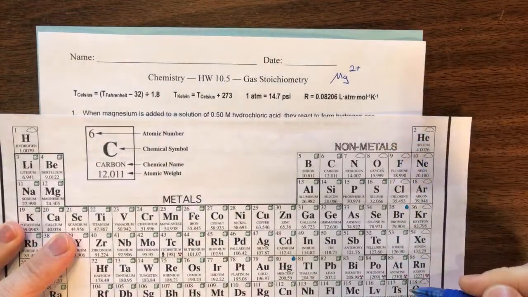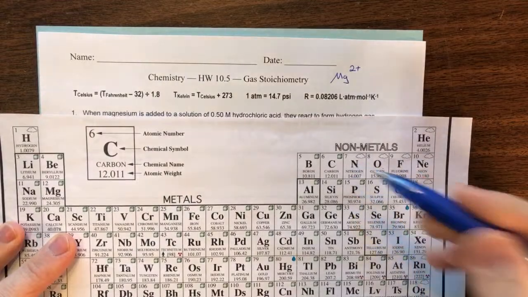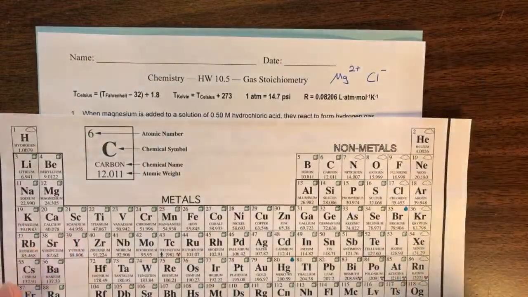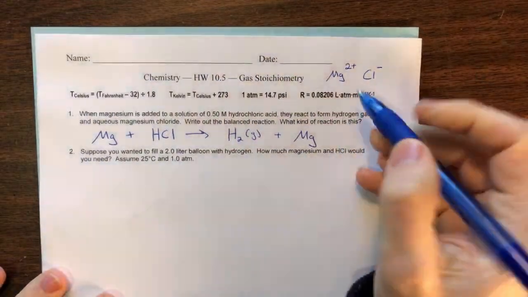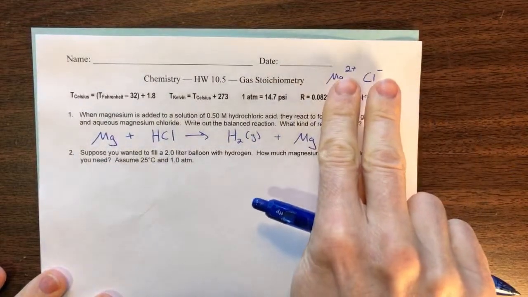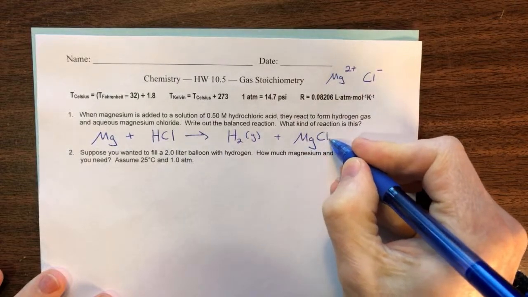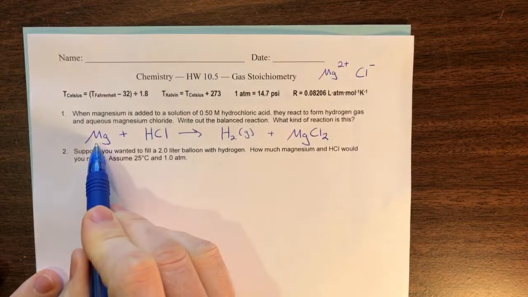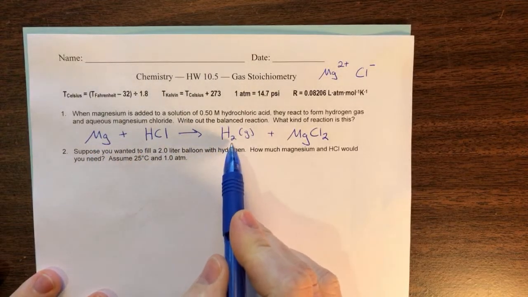Remember, last column is 0. Here's -1, -2, -3 for nitrogen. Okay, so Cl-. Now that we know the charges, we can figure out the formula of magnesium chloride very easily. The 2 and the 1 just flip, and it becomes MgCl2.